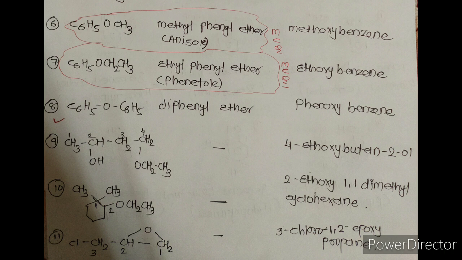One more thing already asked from this topic in a board exam: identify symmetrical or simple, or mixed or unsymmetrical compound. So compound first, compound third and compound 8 are symmetrical ethers. Simply remember, for the first, third and eighth compounds, the same group is present on both sides, hence they are symmetrical.